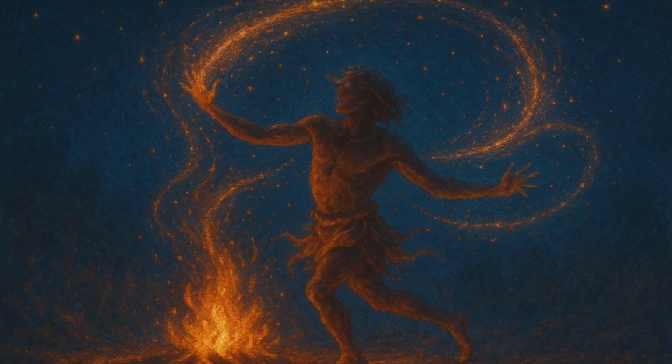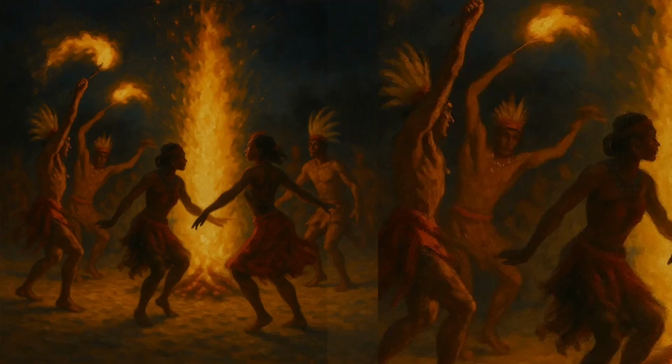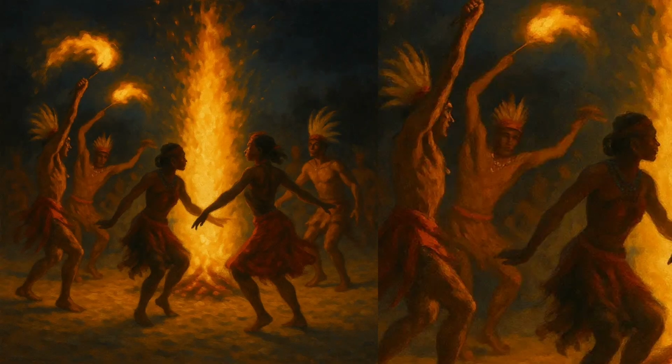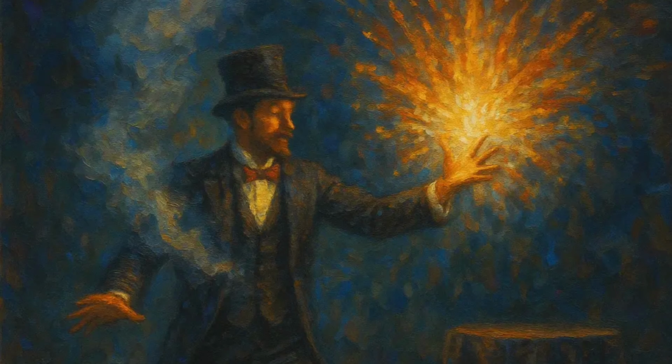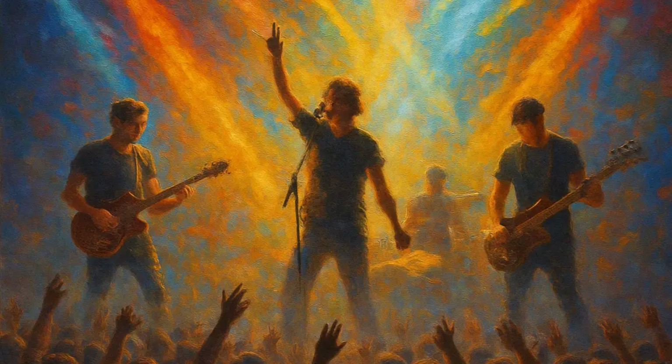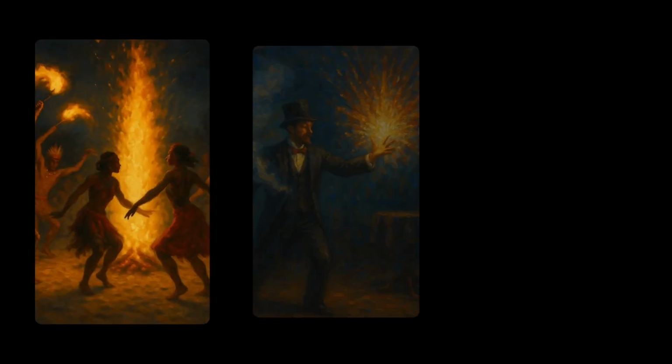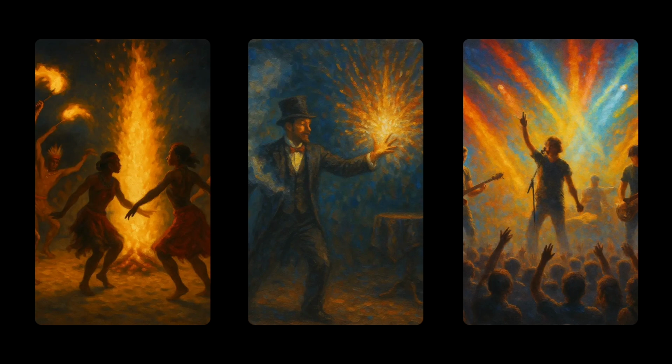So we're tapping into something really ancient, the human urge to express emotions through movement and visual magic. From firelit dances that stirred ancient crowds, to magicians conjuring sparks from thin air, to rock concerts exploding with lasers and smoke, humans have always used light, movement, and magic to turn raw emotion into something you can see.